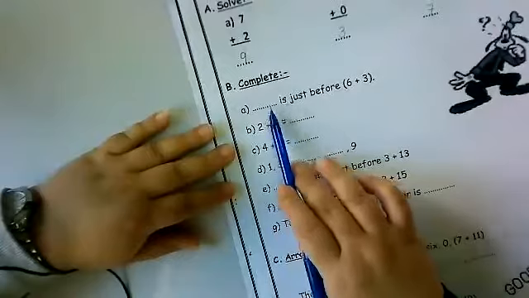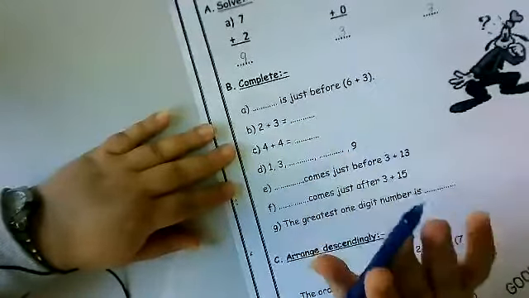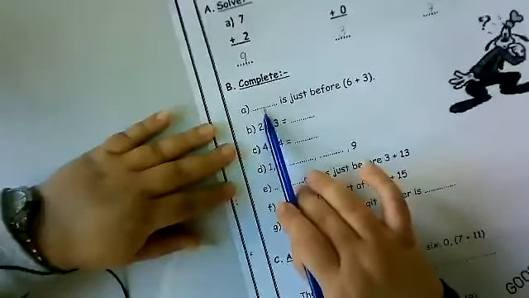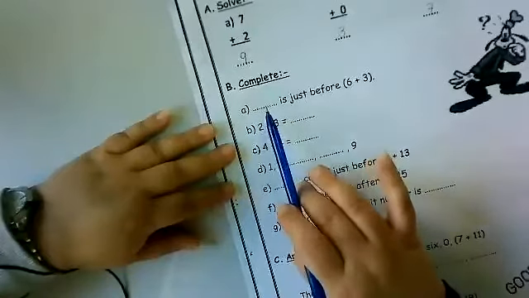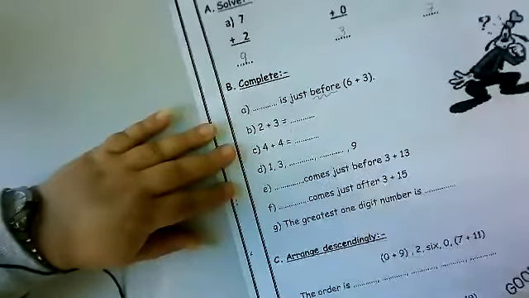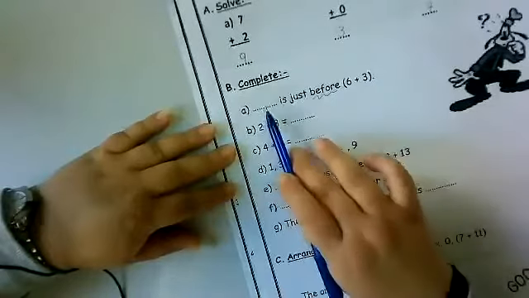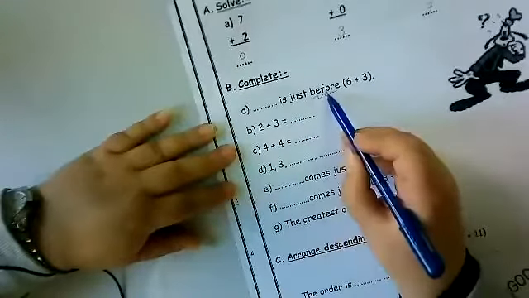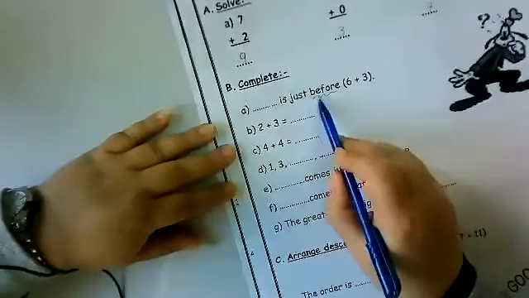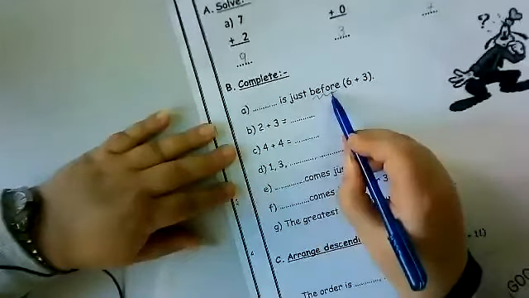What's just before 6 plus 3? The first thing, the dots is at the beginning, right? At the beginning. So we are going to solve it as it is before. We will not switch before. But when the dots are at the end, we're going to switch before to after. Now it's before. And the dots are at the beginning, so we are going to solve it as before.